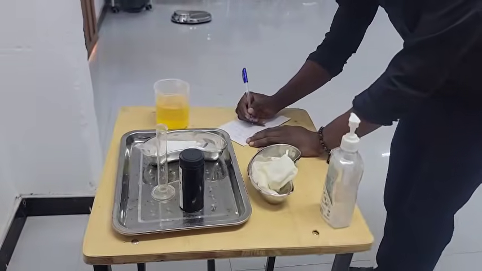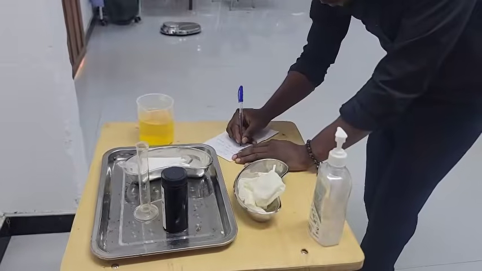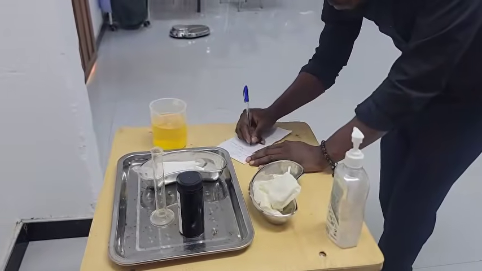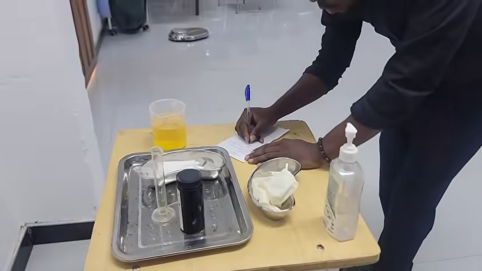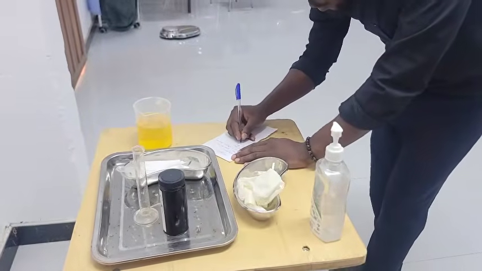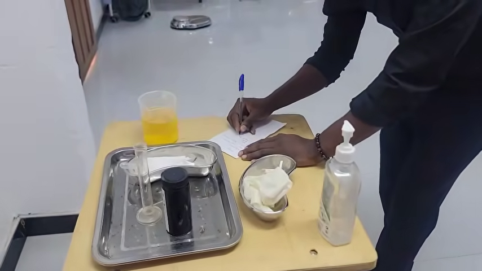And then for the contents, so there is no pus. You say no pus, no blood, no physical properties.